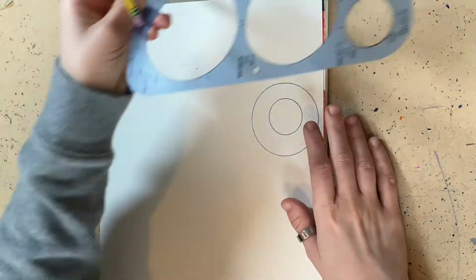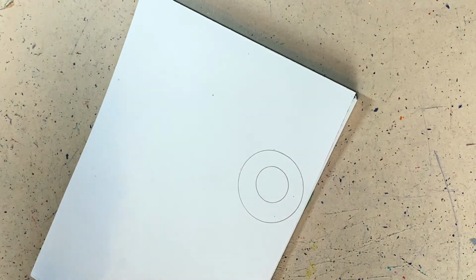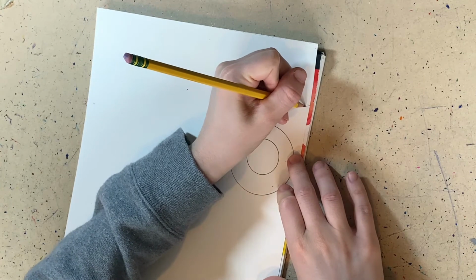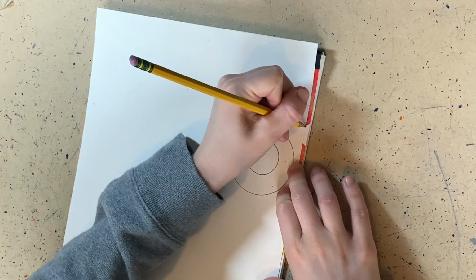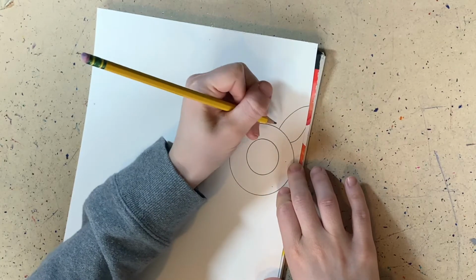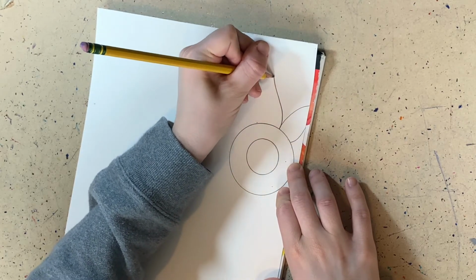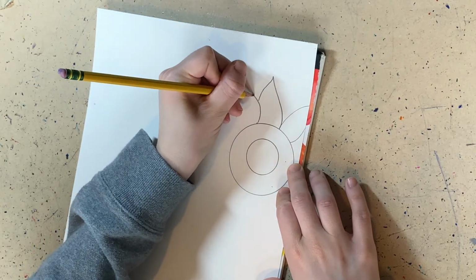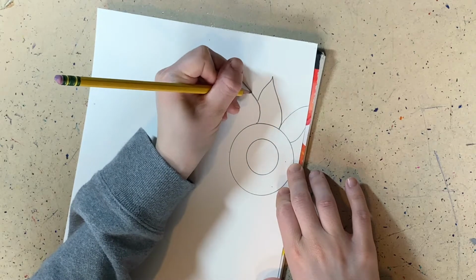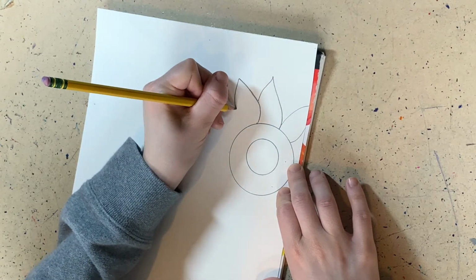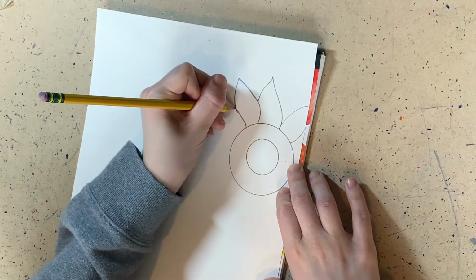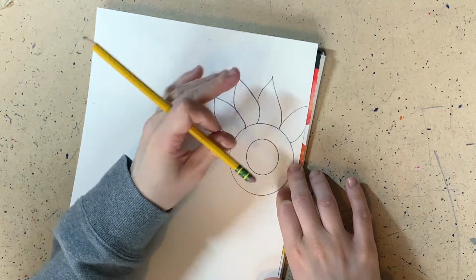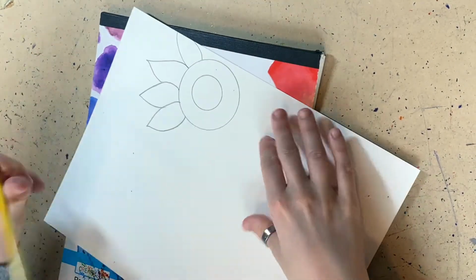Now what we're going to do is draw the petals for the sunflower. Now the petals for the sunflower are going to be an oval type leaf shape. I'm going to stop here and see as I'm drawing the sunflower, the leaves are going to be together. They're not going to be separated, they're going to be together. I'm going to just turn my paper over.